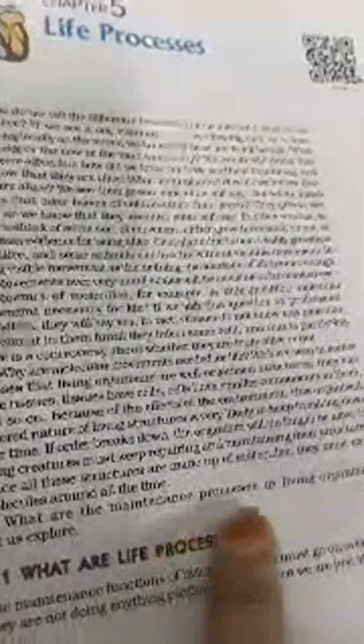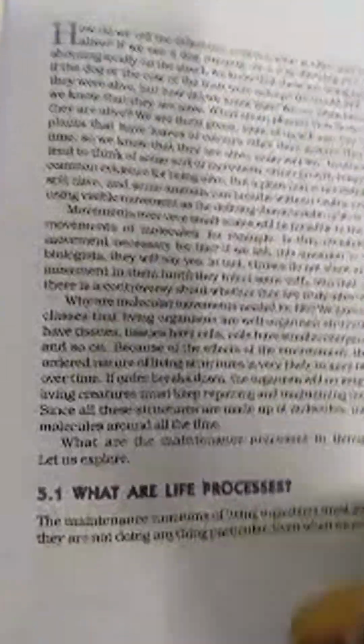What are the maintenance processes in living organisms? Let us explore. See, now we are going to begin. What are these processes?